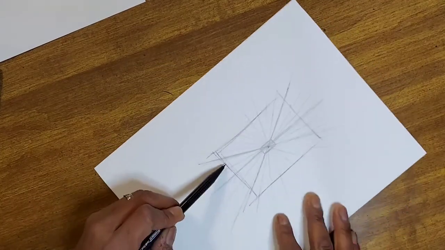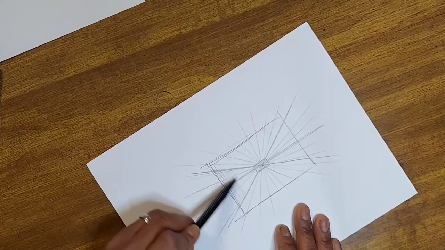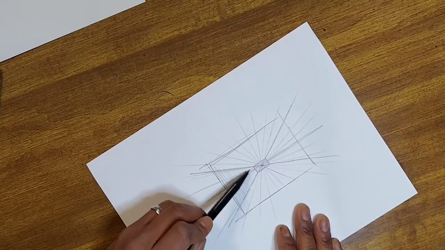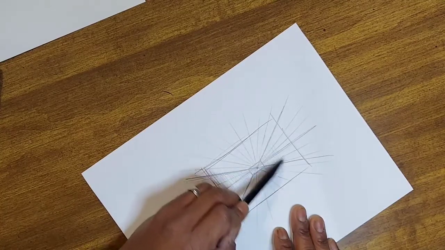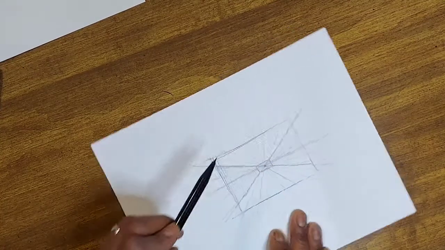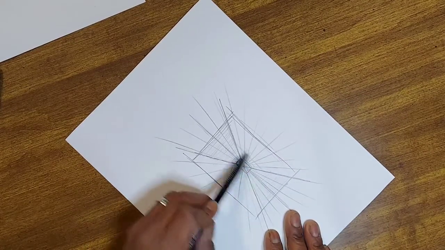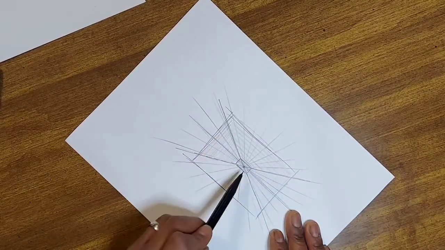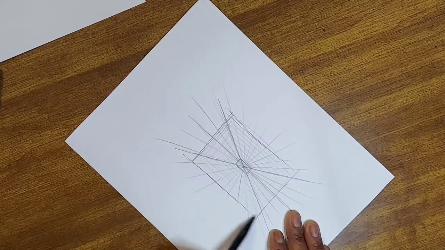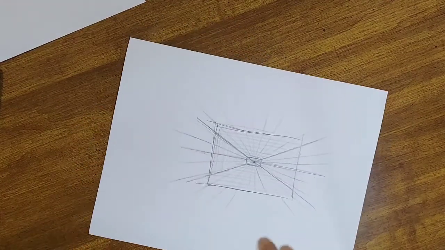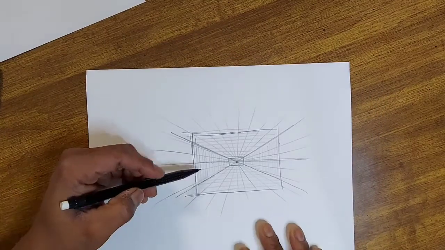Next, I like to put lines that show the surface. Like, what's the surface doing? And they're flat. So usually these lines right here that I put are indications to others that this is a flat surface.